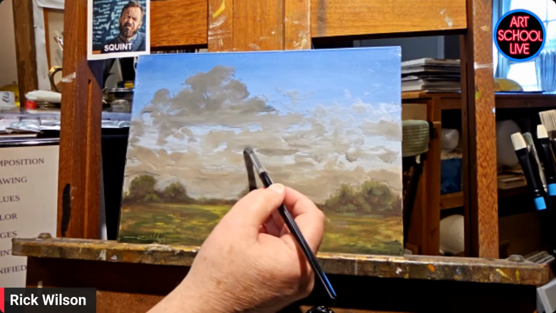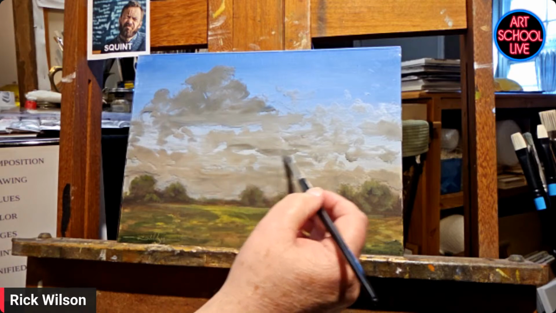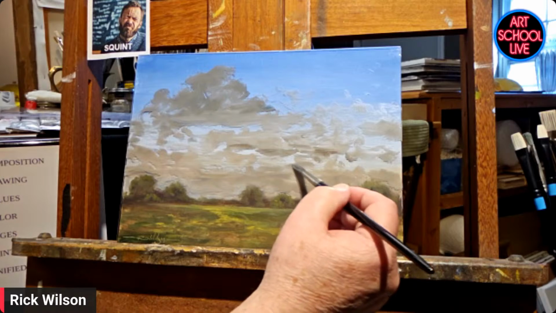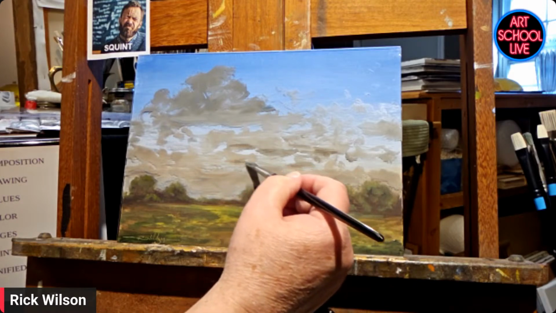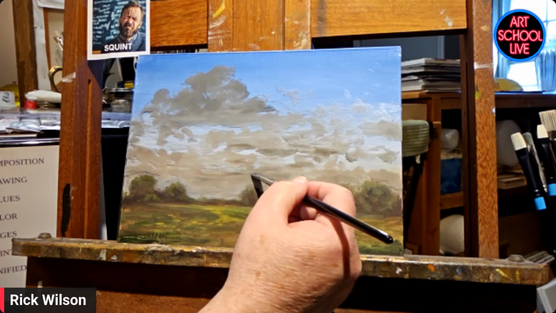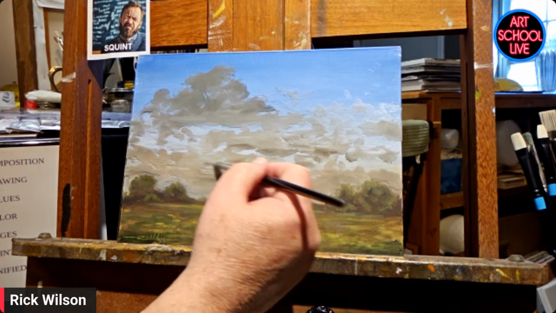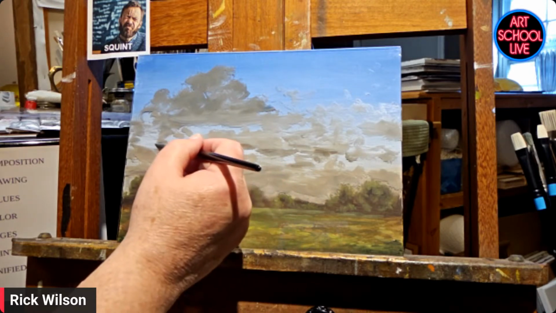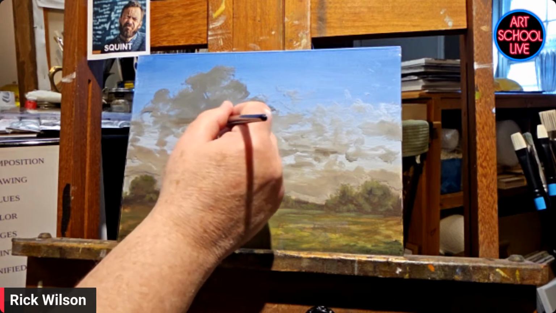So I'm painting the underneath sides of these clouds. These are the rain producing clouds, so they're going to have these shadowed underbellies. And these are the high drama.